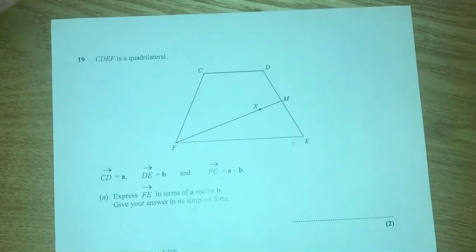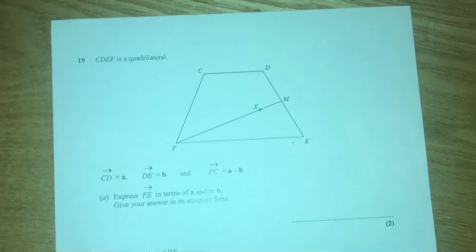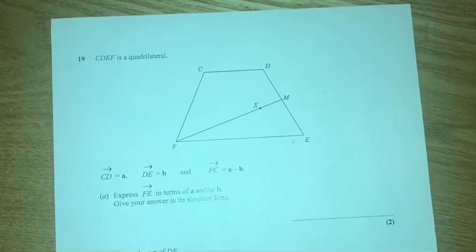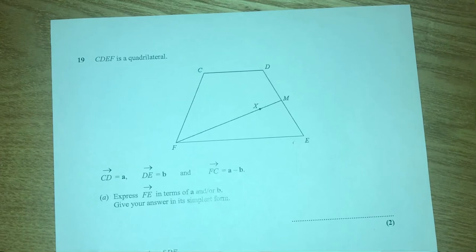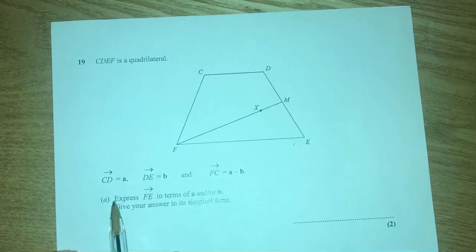Here is question 19, the final question of paper 2 of the year 11 mock, the question on vectors. This is one that definitely is worth reviewing. Now the question, part A: express FE in terms of A and/or B. Well, let's have a look what we have here.